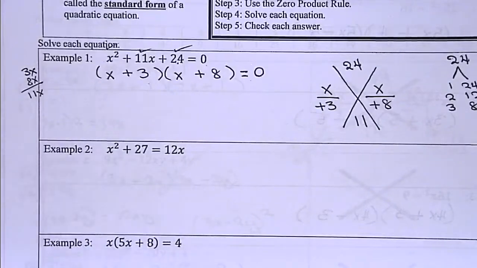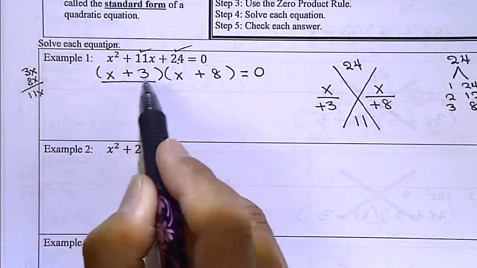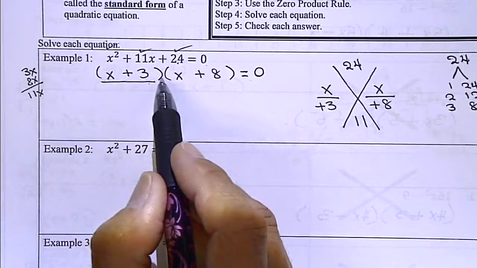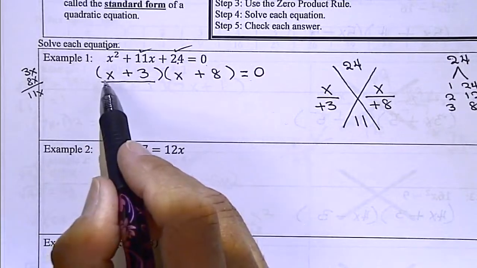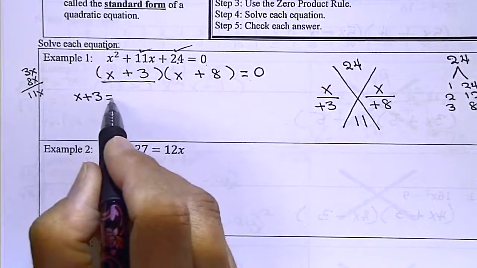Well, how do you make that a true statement? Anything multiplied times 0 will give us 0, right? So if this part of it was a 0, it would be a true statement, wouldn't it? Well, how would I get x plus 3 to be 0? What would x need to be? Negative 3. So look, I'm going to put this down so that because they're going to get more complicated.